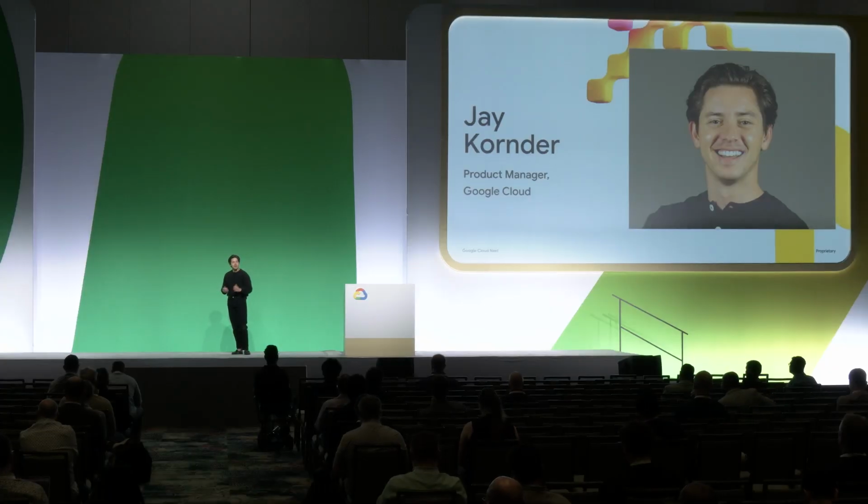Today we're going to be talking about spec-driven development, and we're going to be discussing it through the lens of Conductor. My name's Jay. I'm a product manager at Google. I've been here for quite a while, and over the past few years I've been working on AI developer tools. As I'm sure you'd agree, it's been a really fun couple of years to be working in the development space.